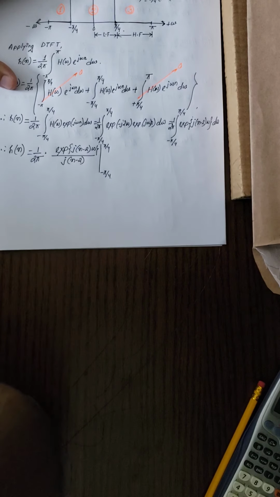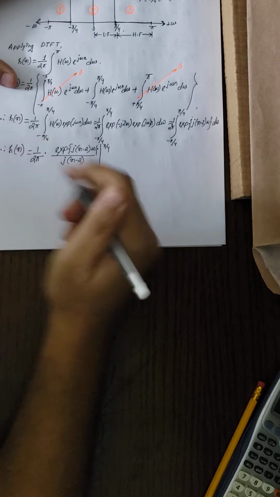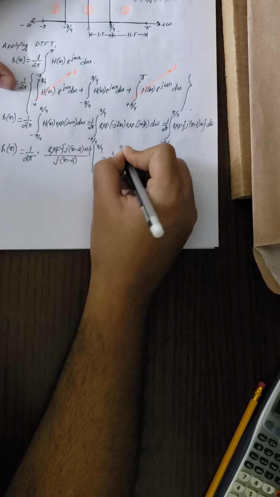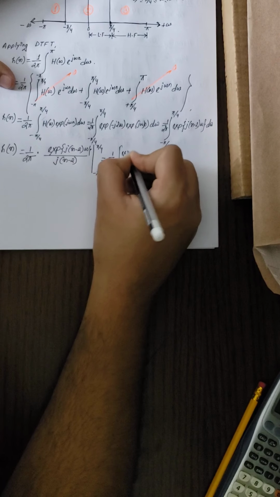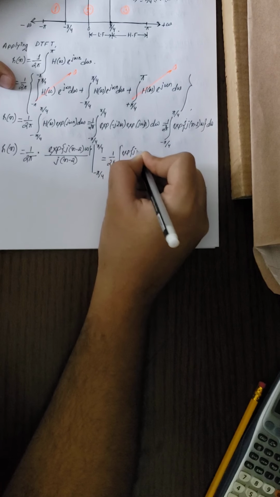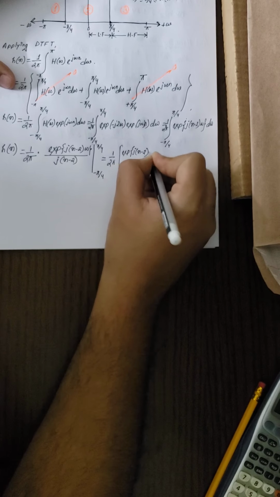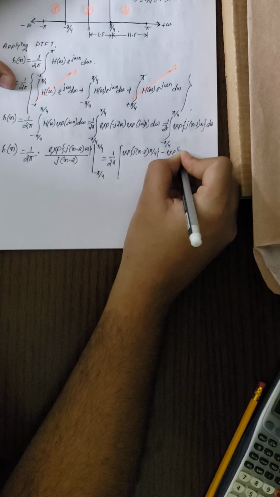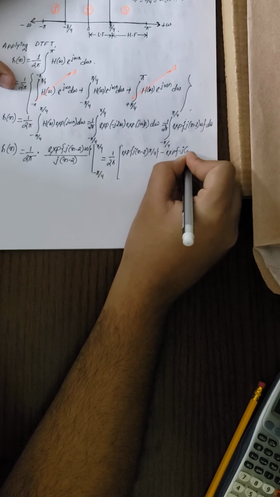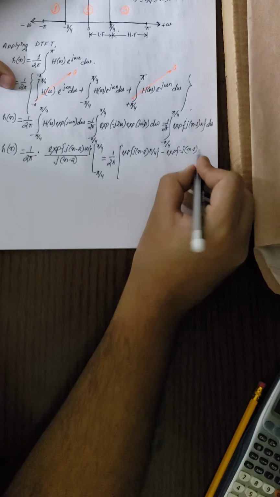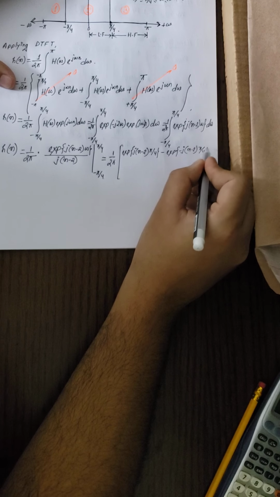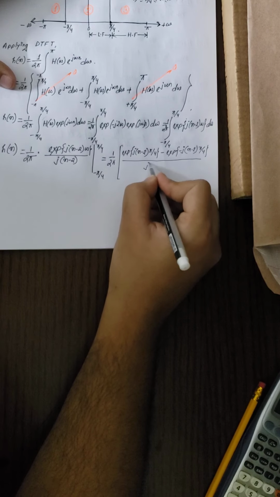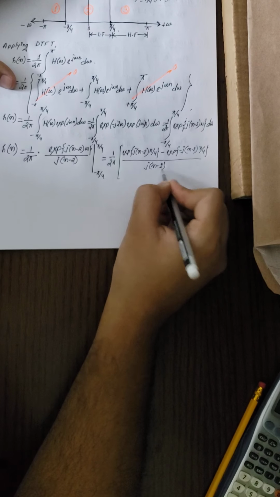Just basic integral calculation. So plugging in our limits, we get 1 over twice pi, e to the power j (n minus 2) pi by 4 minus e to the power minus j (n minus 2) pi by 4, divided by j (n minus 2).